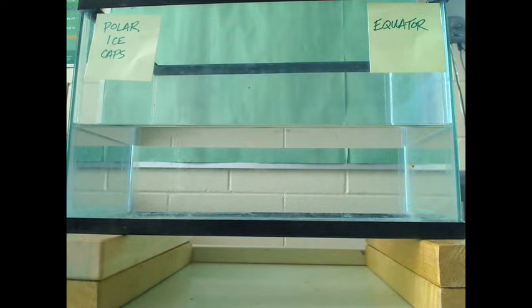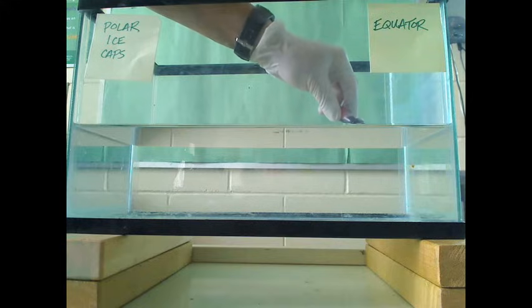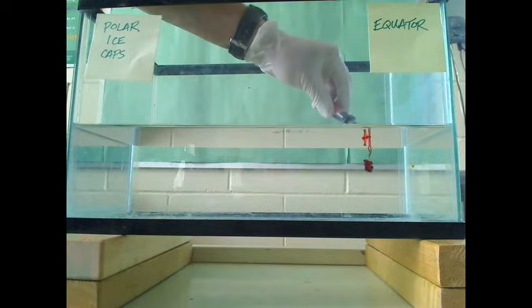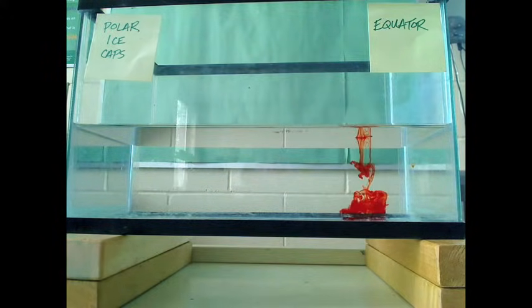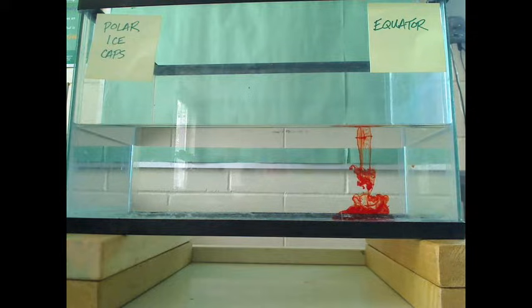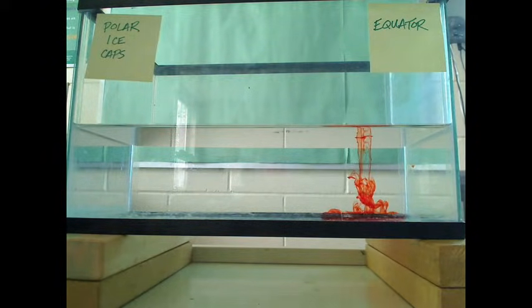So what I'm going to do now is take some dye, just some red dye, and place it into the water just so we can understand that there's not really much going on there. Of course, the dye does sink to the bottom of the tank because it's slightly denser than the surrounding water, but for the most part, we can see that it's not really moving all that much.